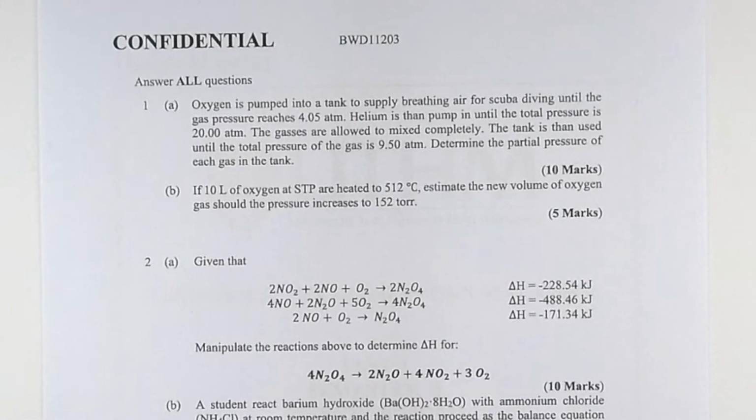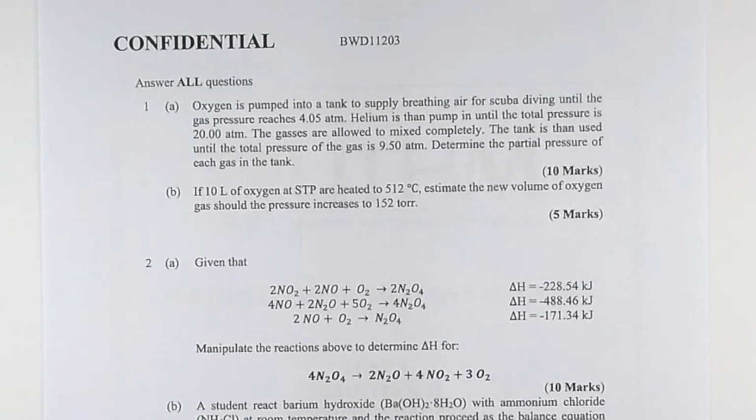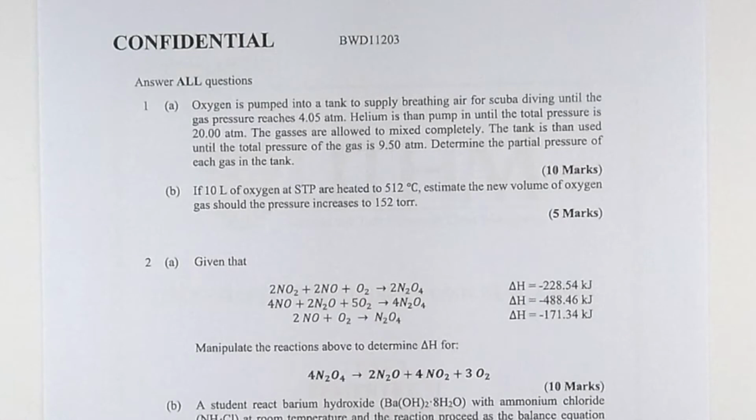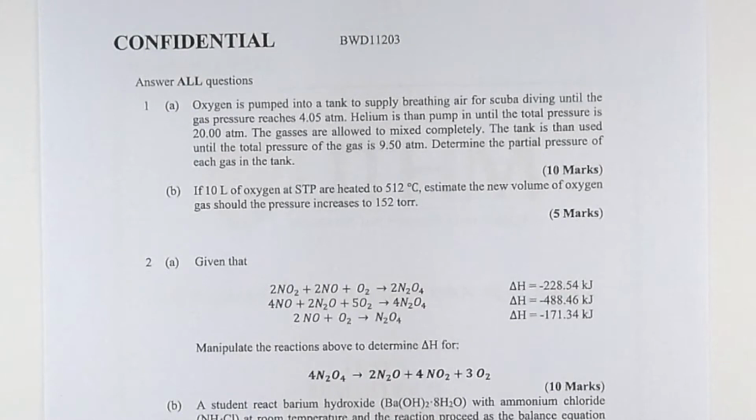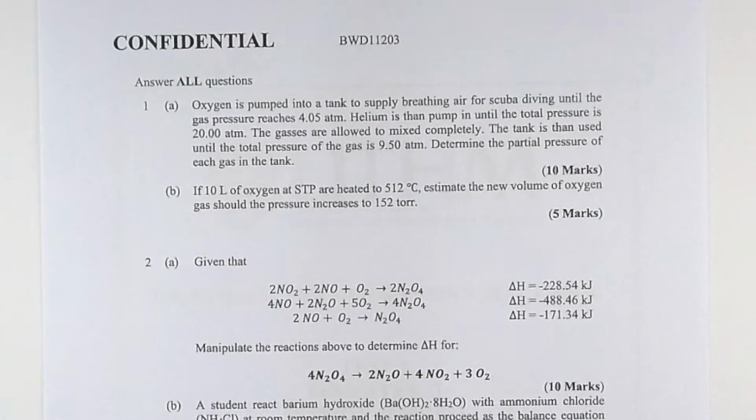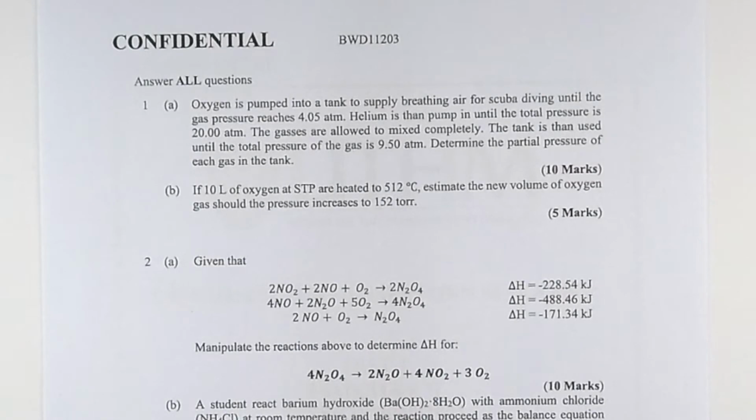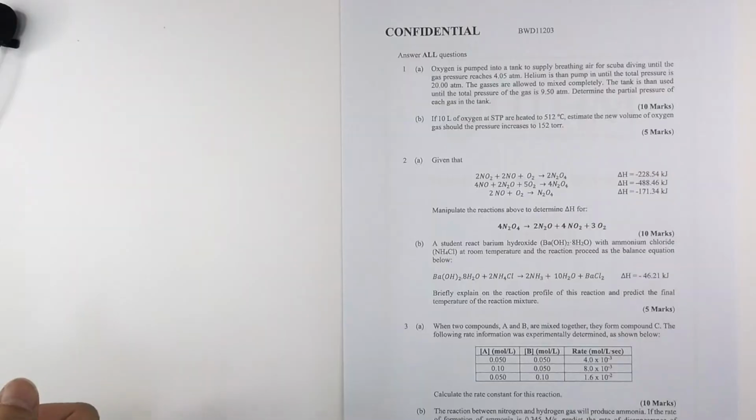Oxygen is pumped into a tank to supply breathing air for scuba diving until the gas pressure reaches 4.05 atm. Helium is then pumped until the total pressure is 20 atm. The gases are allowed to mix completely. The tank is then used until the total pressure of gas is 9.5 atm. Determine the partial pressure of each gas in the tank. So how are you going to tackle this question?